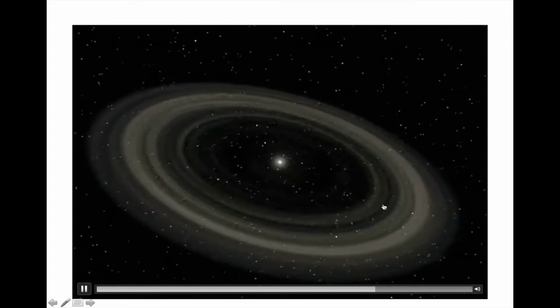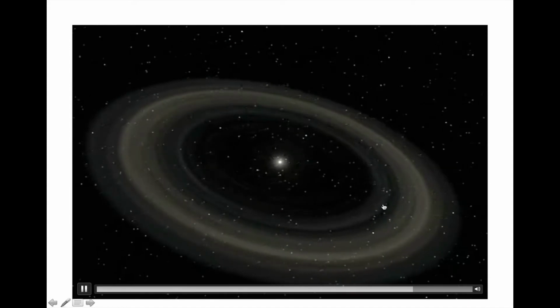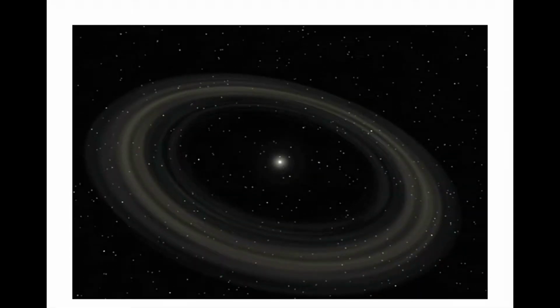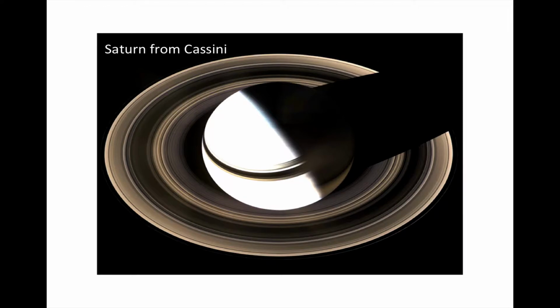Where else have you seen this same kind of physics happening? You probably guessed Saturn. Saturn has exactly the same physics, just with a different central mass. You've got that disk around Saturn, much like a disk around a protoplanetary system. Saturn's rings are probably formed by collisions.